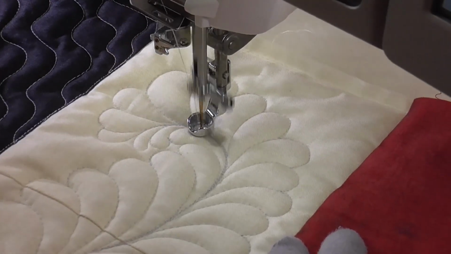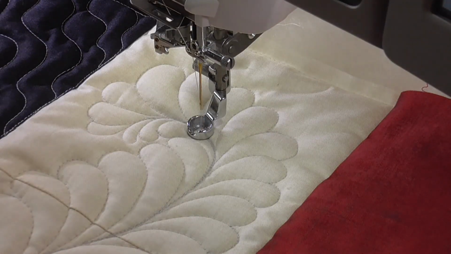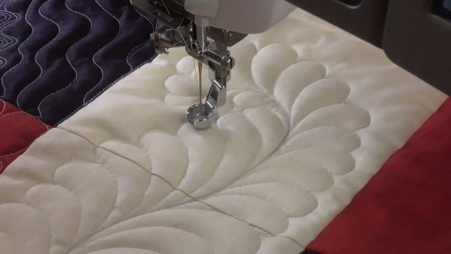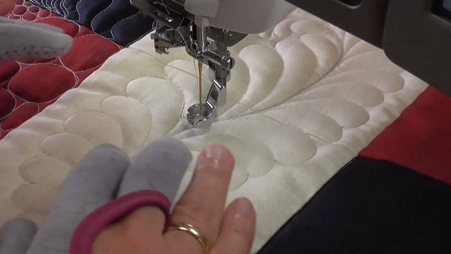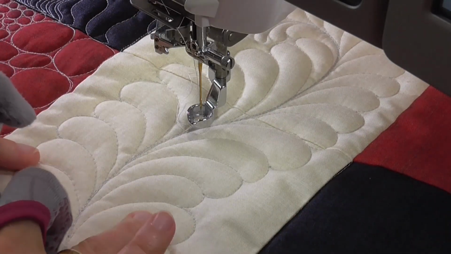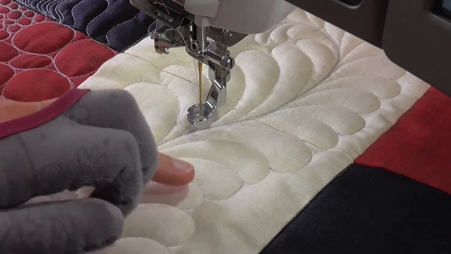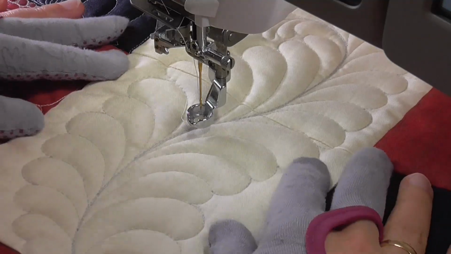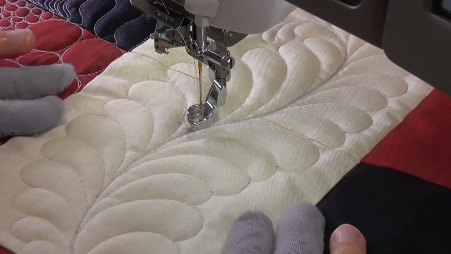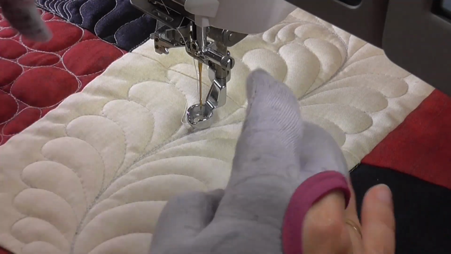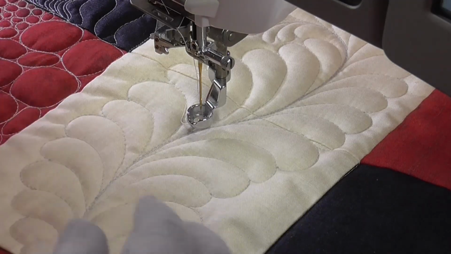And now my feather is done. Actually, now I will stop the thread. So now we have this very nice shape, with the volume sticking out very nicely, but here we also have lots of volume which we have to suppress in order to make this feather pop up.